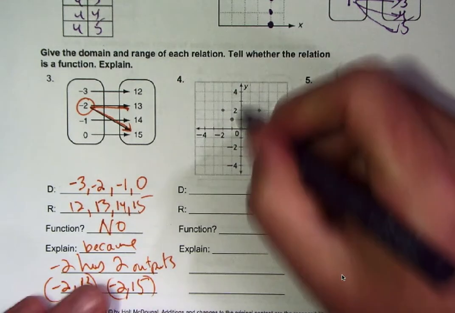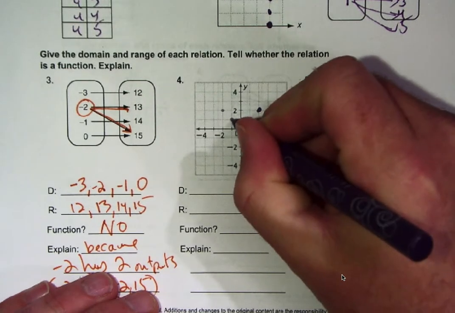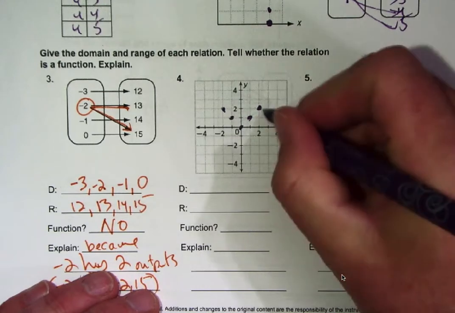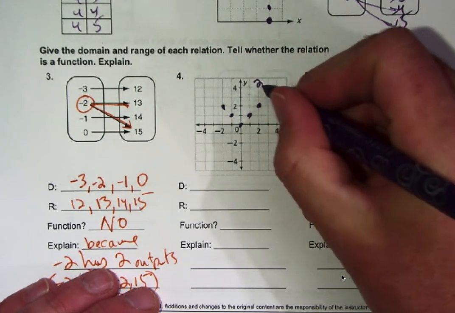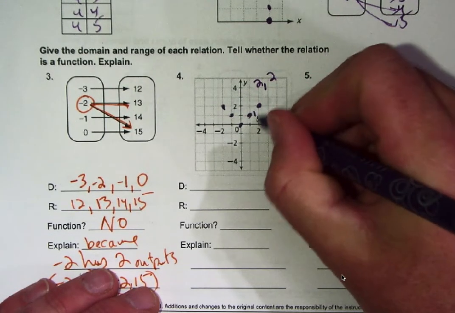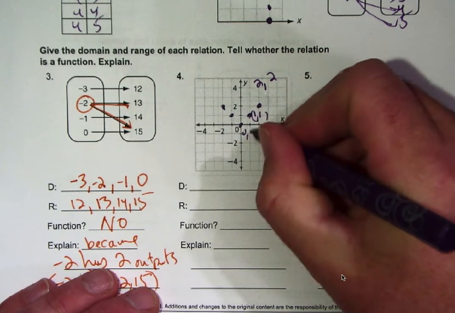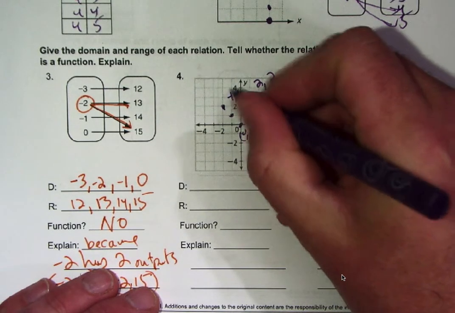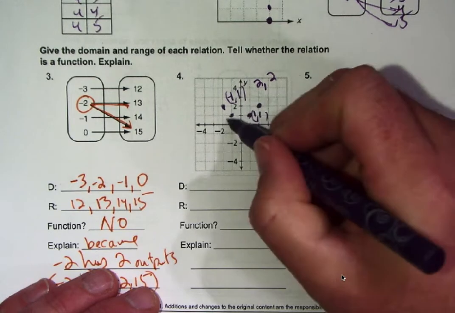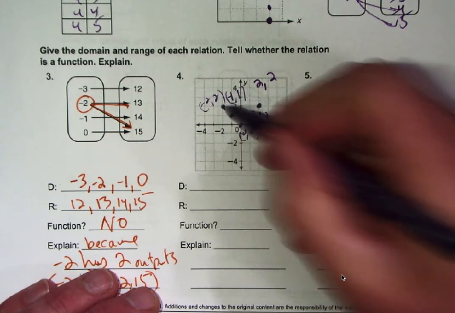Okay, domain and range when we have points. Well, we can look at the ordered pairs of these points. So this point is (2, 2). This point is (1, 1). This point is (0, 0). This point is (-1, 1). And this point is (-2, 2).